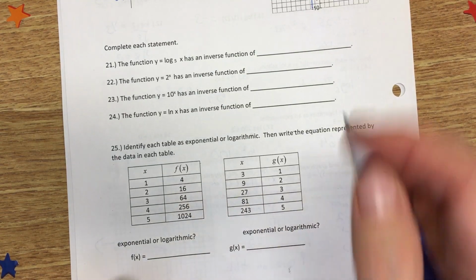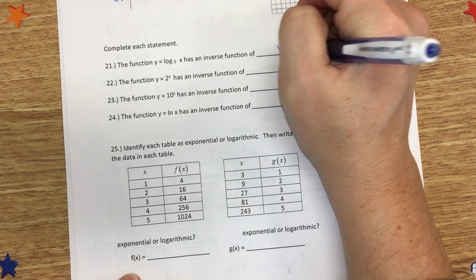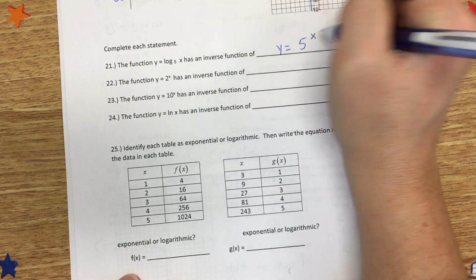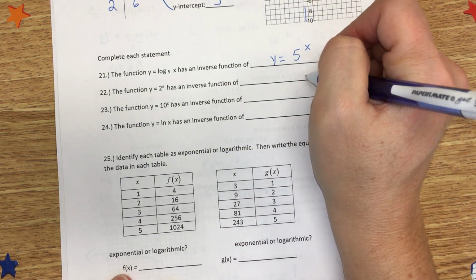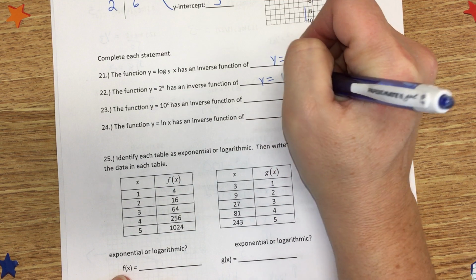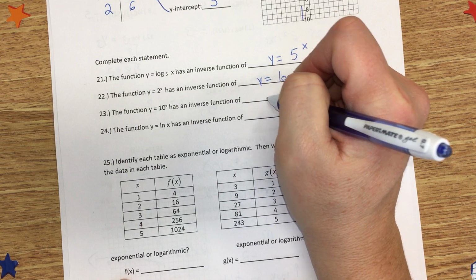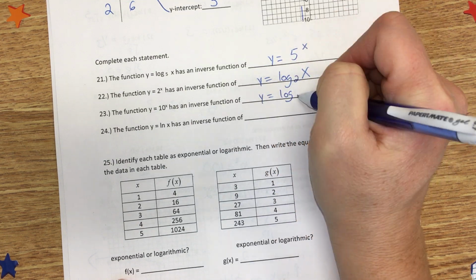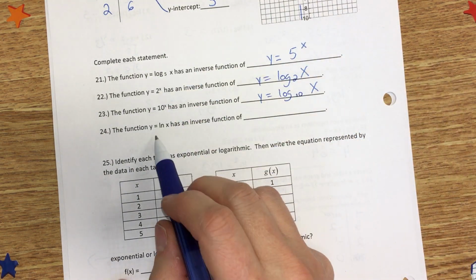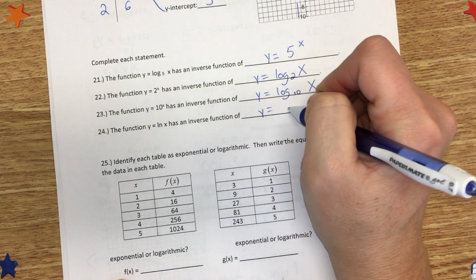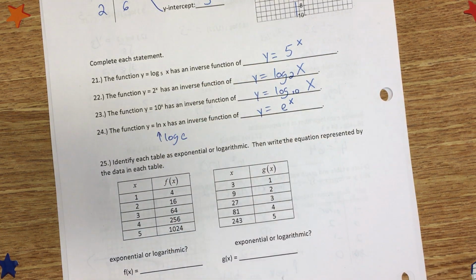Okay, complete each statement. The function y equals log base 5 of x has an inverse function of y, and so the inverse of a log is an exponential. So I'm going to use the same base, and it's just going to be 5 to the power of x. The function y equals 2 to the power of x has an inverse of y equals log base 2 of x. 10 to the x, its inverse will also be a log. And you can write the 10, or you could leave it blank because, you know, log base 10 is our common base. The function y equals ln of x is going to be y equals e to the x, because the base, this is like log base e.